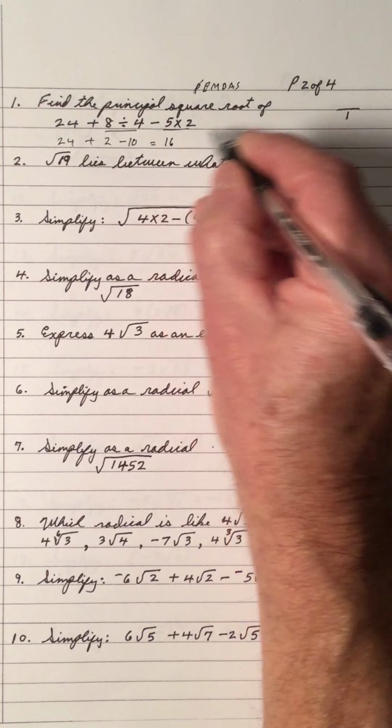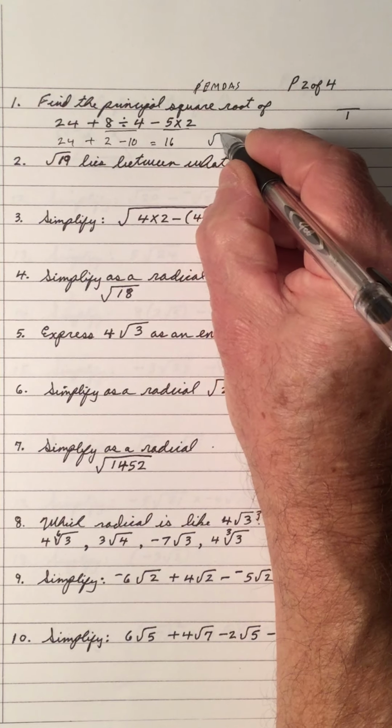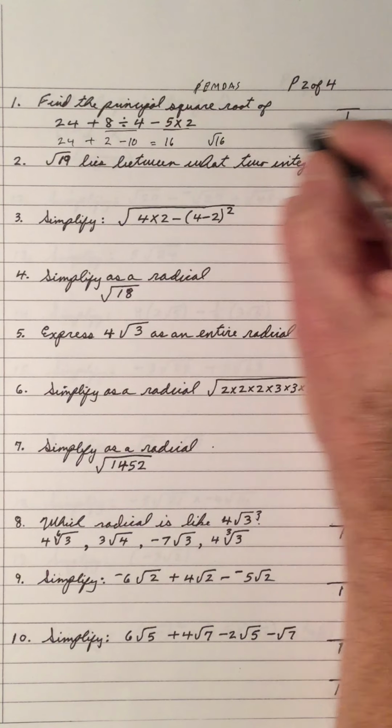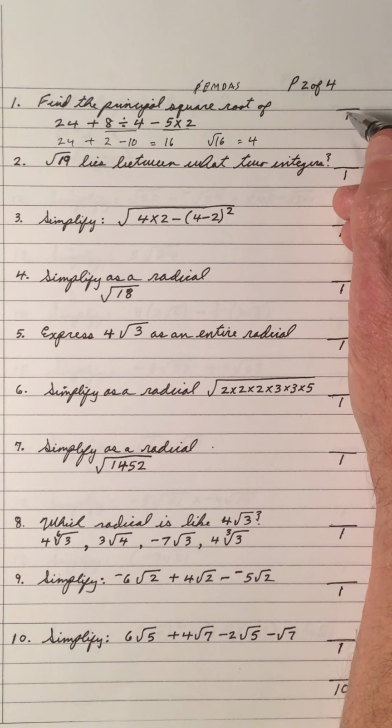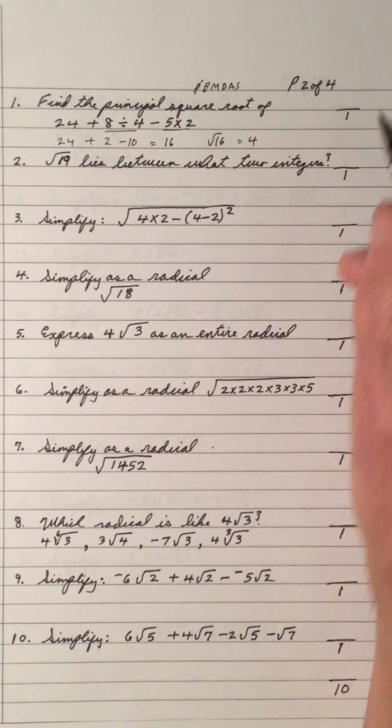So 24 plus 2 minus 10 works out to be a 16. So the principal square root of 16 is 4. 4 is the correct answer. Give yourself 1 mark if you're right. The principal square root means it's the positive square root.